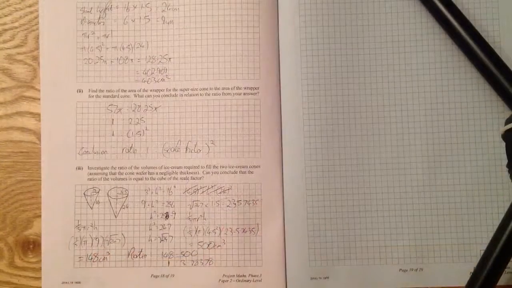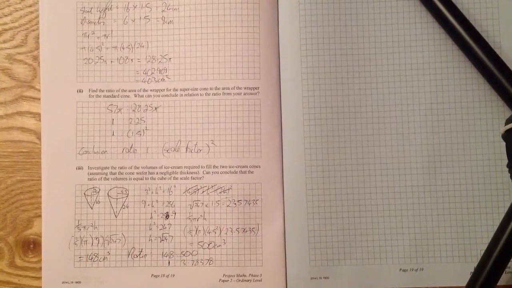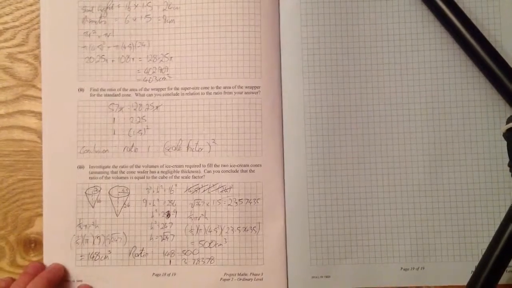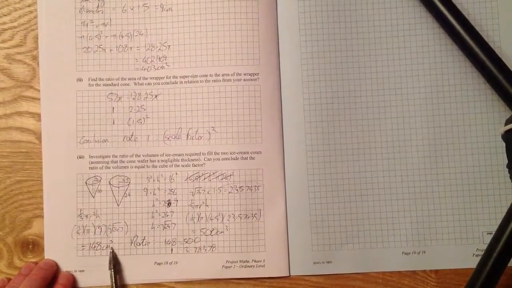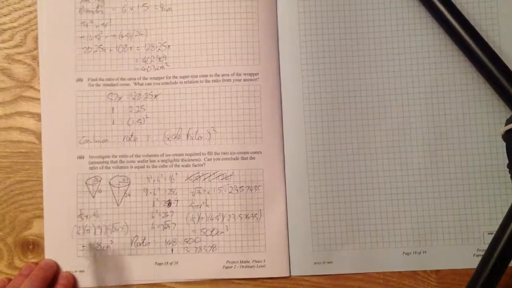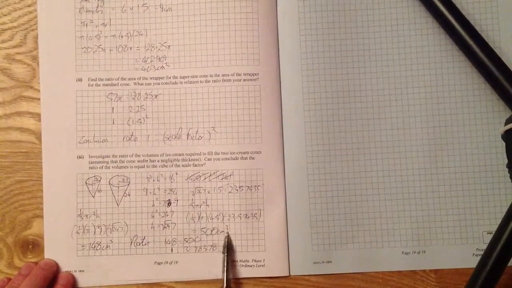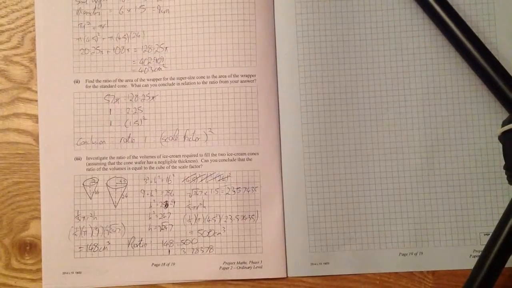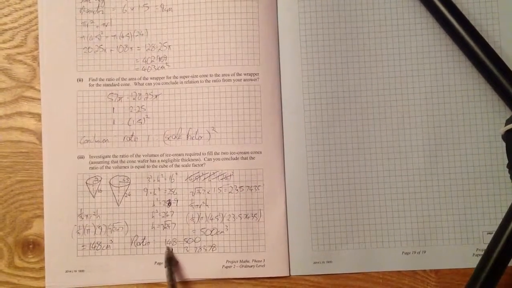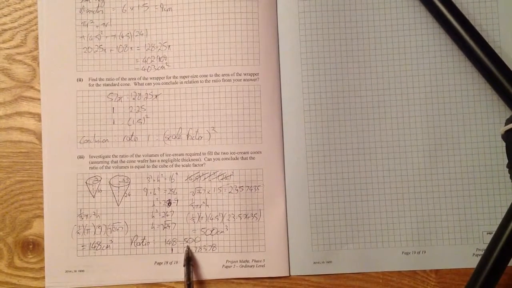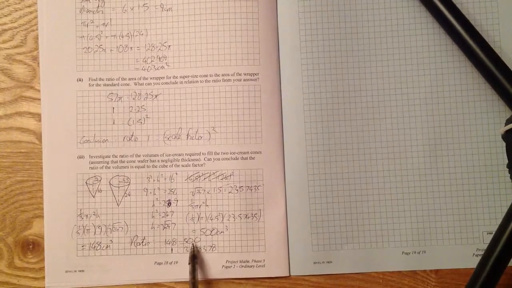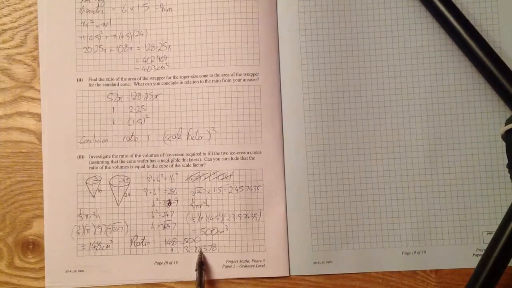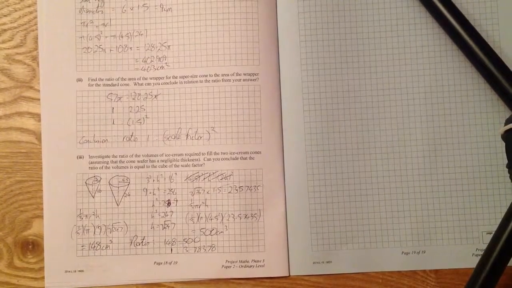Sudden jump in editing there, guys, because the video on my iPad ran out of space while I was recording this. So just a quick recap: we worked out that the volume was 148 centimeters cubed for the small cone, and the large cone was 500 centimeters cubed. To finish this question off, we just had to do the ratio. So I put 148 in ratio with 500, divide 148 by 148 and I get 1. Divide 500 by 148 and I get this number here, 3.378378.